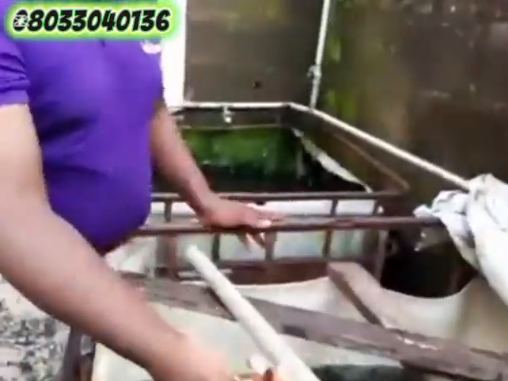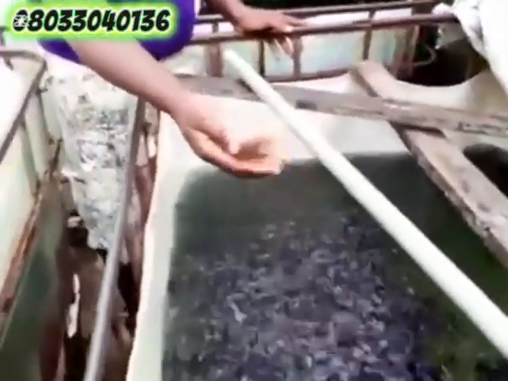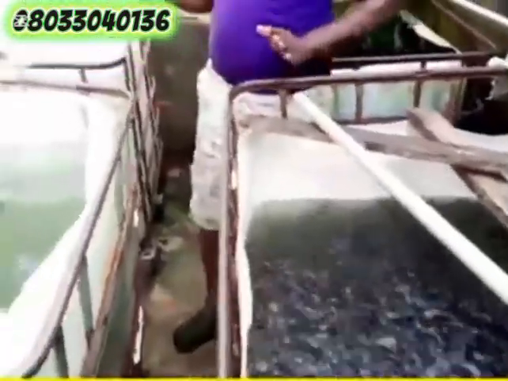This is 2 mm of alaqua. You can see the way they are responding. They respond to feed very well. Why are they responding to feed very well?